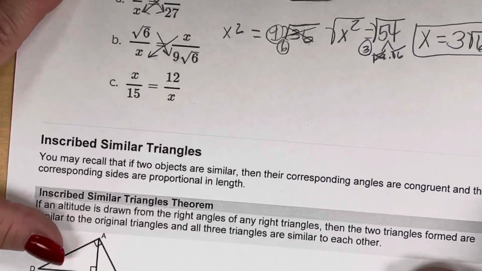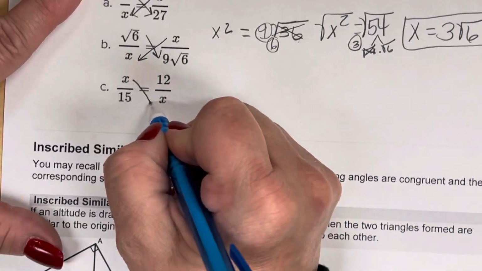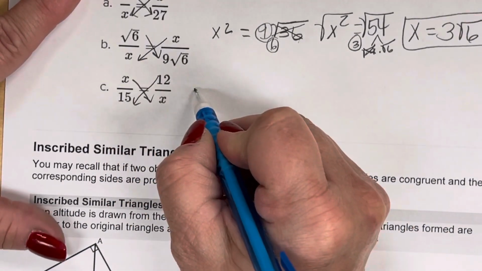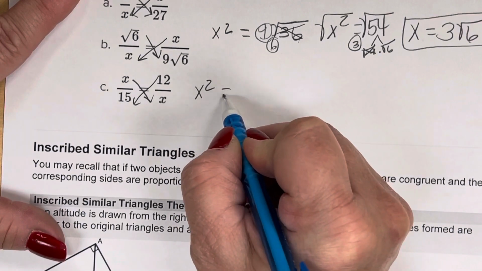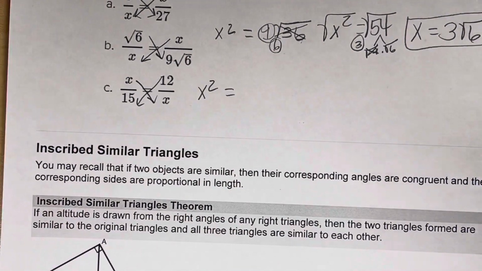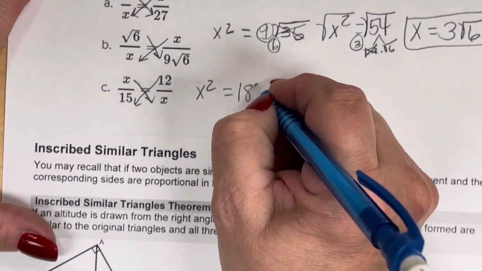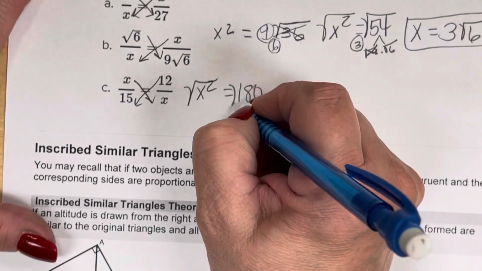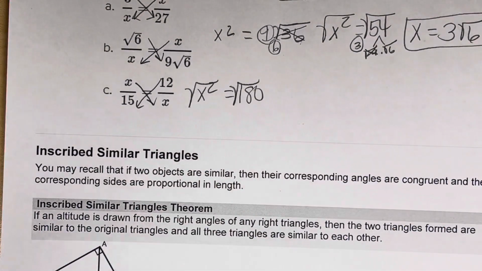Okay, last one. I'm going to cross multiply. So I will get x squared equals, let's see, 12 times 15, 180, square root. And I know 180 is not a perfect square, so I'm going to have to take a look at my factors.